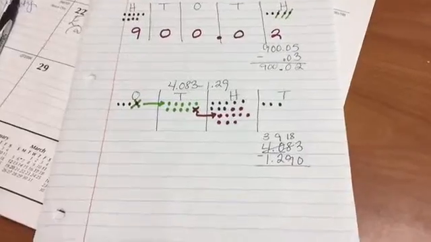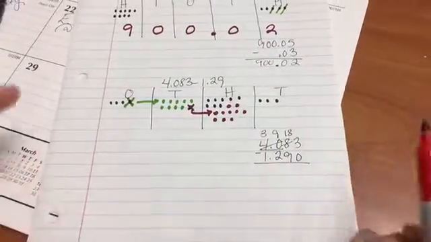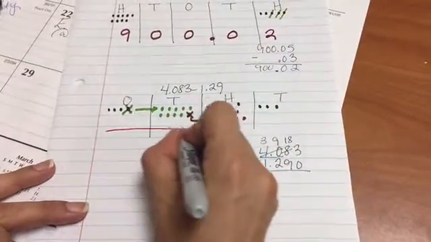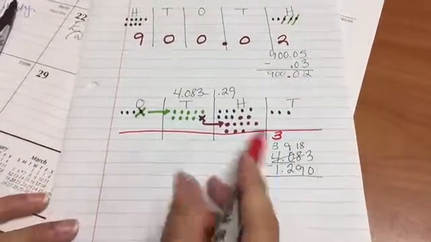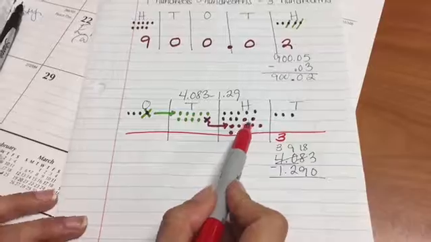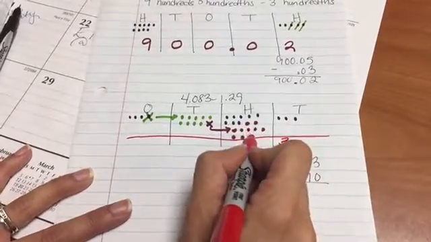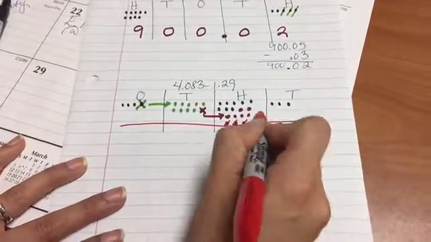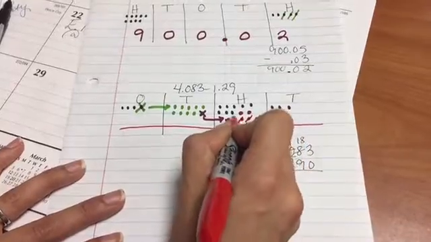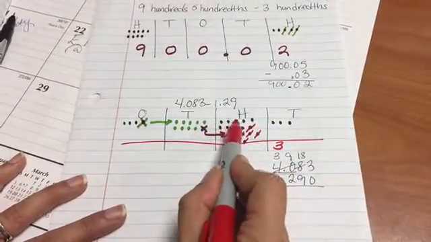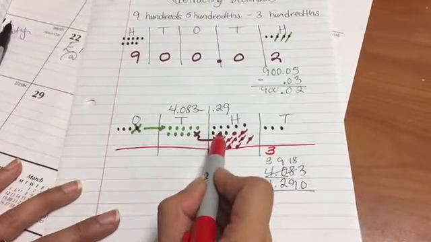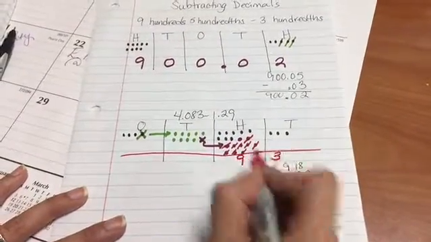All right, so we have 3 and we don't need to slash out any, so our thousandths has 3. Perfect. Hundredths, we needed to slash out 9. Now we certainly have enough, so we'll go ahead and start. 1, 2, 3, 4, 5, 6, 7, 8, 9. We've slashed out 9. Now we have 1, 2, 3, 4, 5, 6, 7, 8, 9 left.